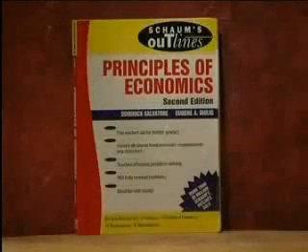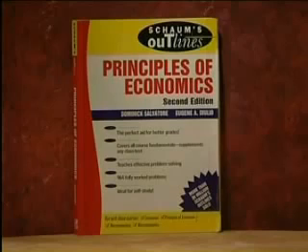Now, the other book that I think will be of use to you is the Schaum series outline, which is the Principles of Economics 2nd edition book. Now, this is a very powerful book in the sense that it has a number of solved questions that you can go through.